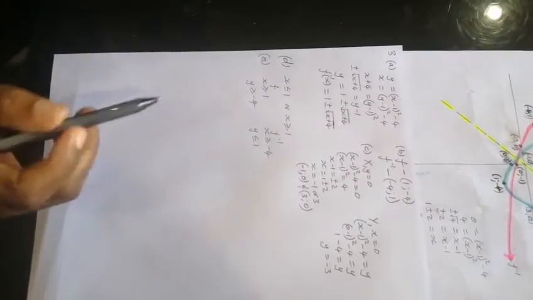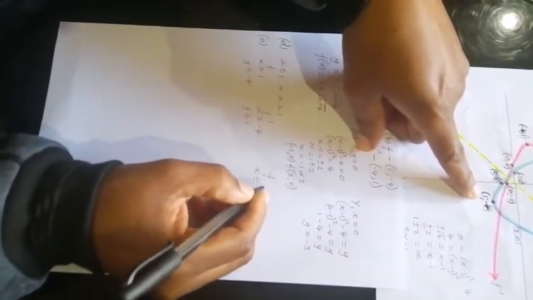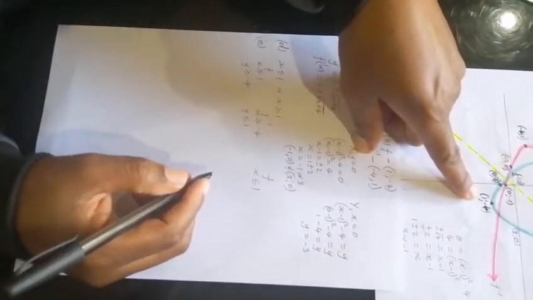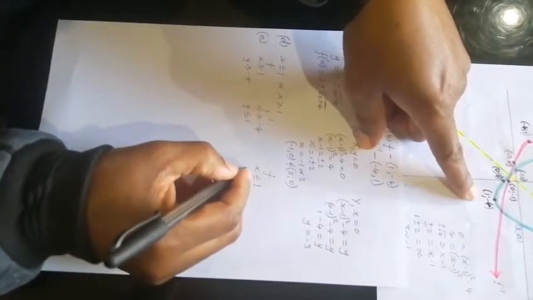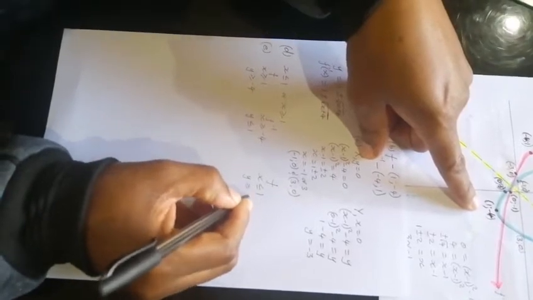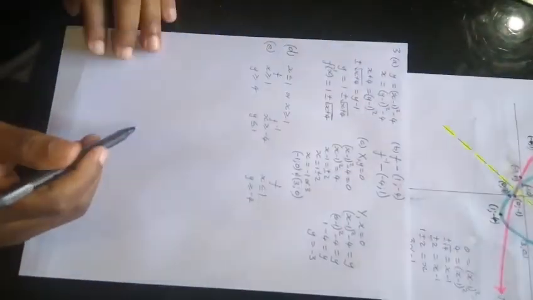Please take note, we have only dealt with this part and we have dealt with this part. We still need to talk about that. So for that one, our f is x is less or equal to 1. And our range is y is greater or equal to -4. You see, from here it goes, this graph is satisfied.